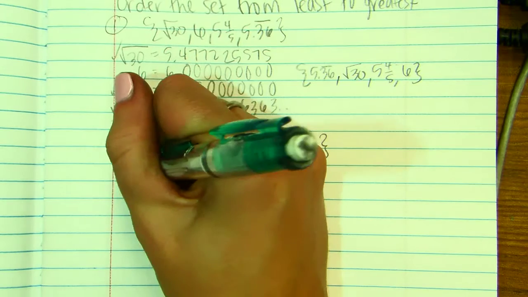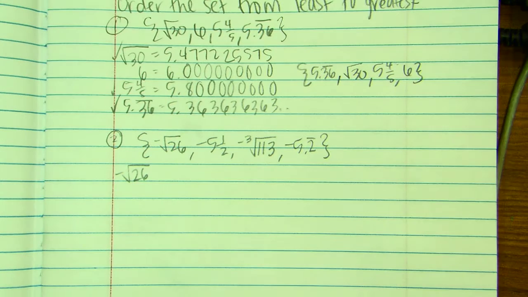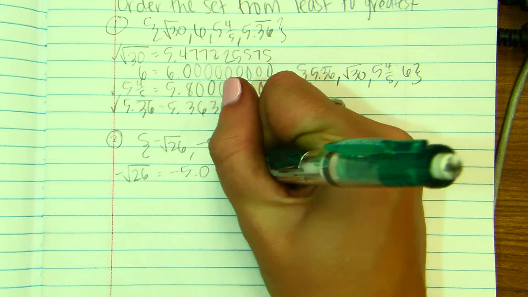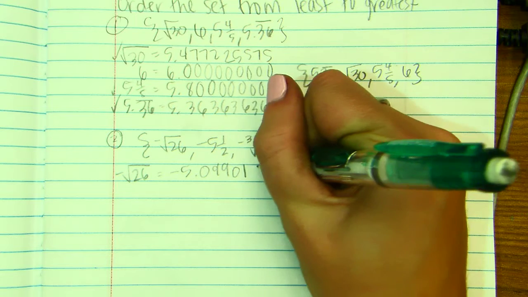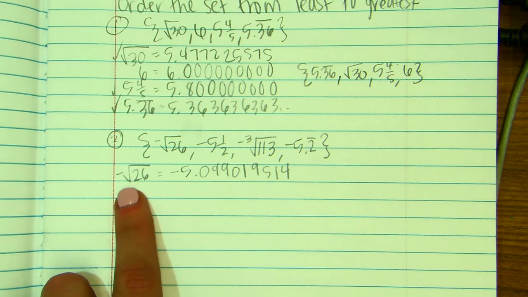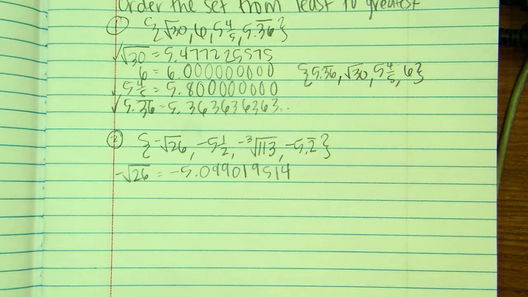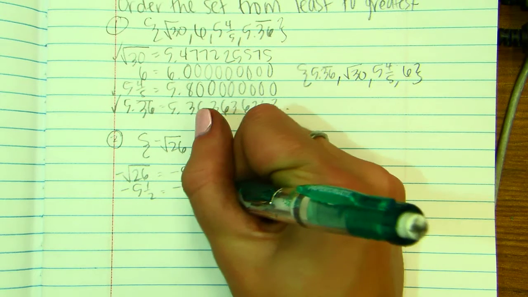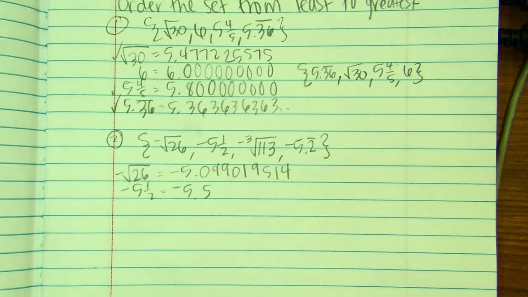So first thing, opposite of the square root of 26 is negative 5.099019514. And I just got that from my calculator. Make sure you have the negative outside the radical sign because we know we can't have one inside. Negative 5.5 is negative 5.5. I'm not going to fill in the zeros this time.